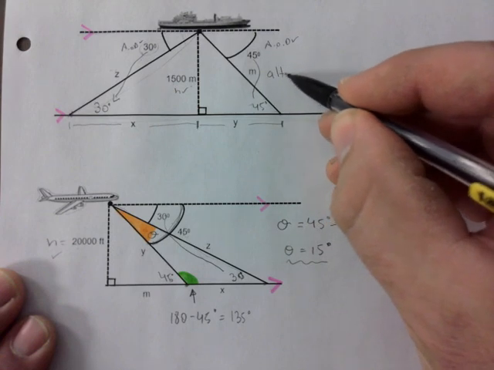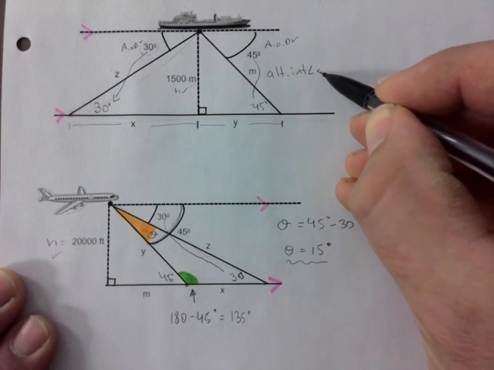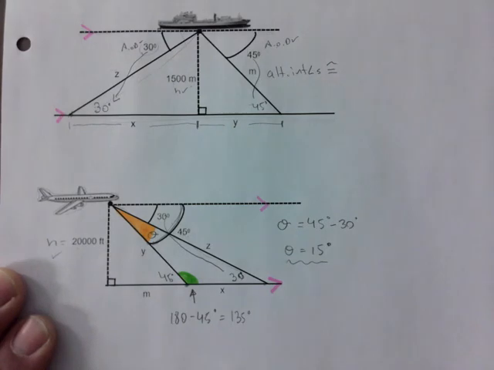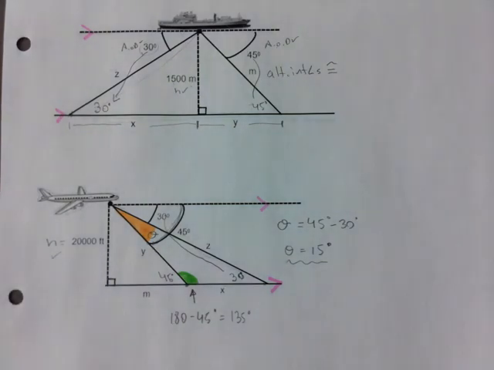We just write down alternate interior angles are congruent. And so you can populate a lot of things. You can just add numbers just like that. You're not doing a big setup or anything. You're just quickly filling it in.